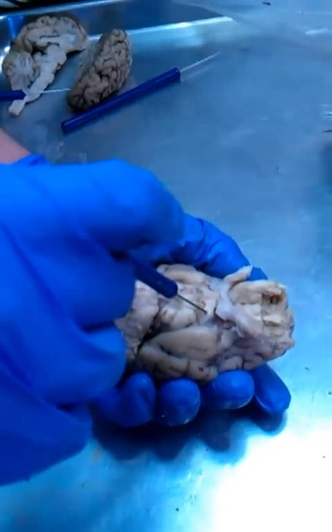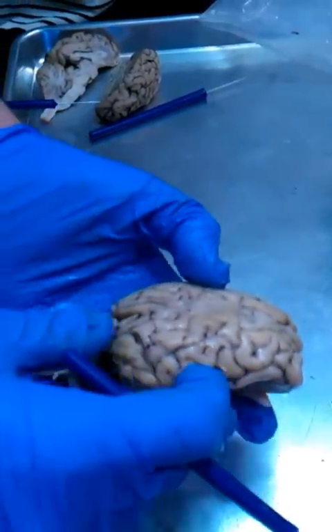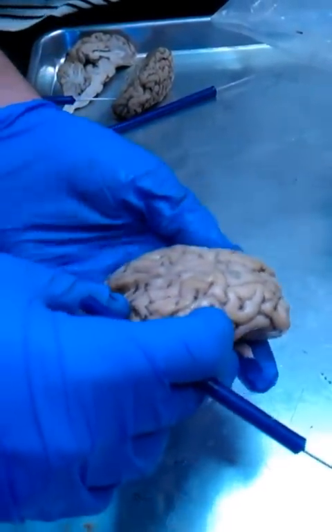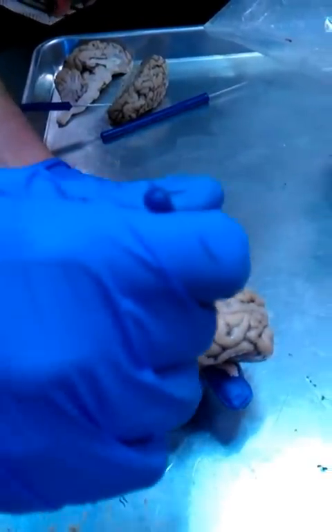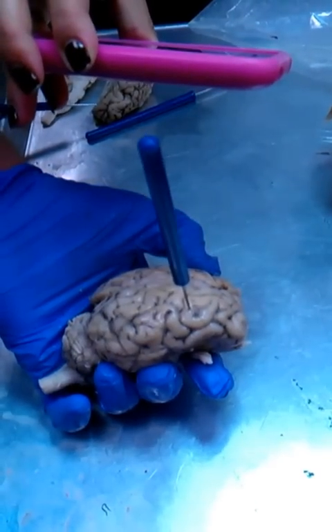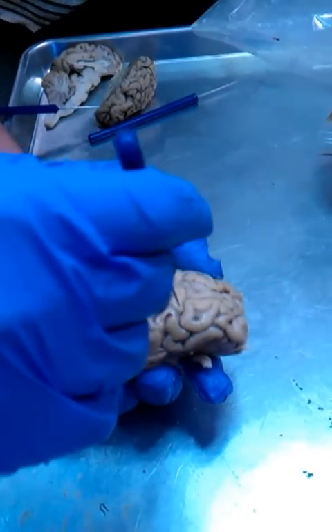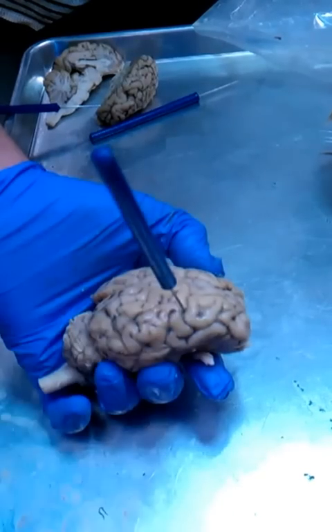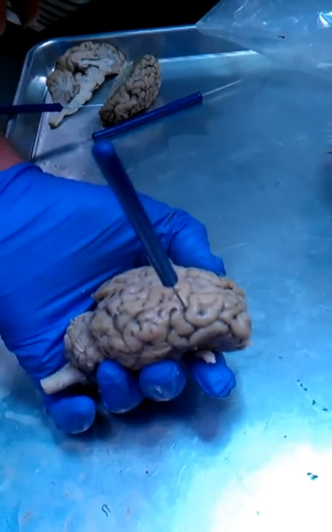Good there? Back on this side, we also have to think about the gyrus versus the sulcus. All of the raised areas, that is a good example, that would be a gyrus. All of the lowered areas or the valleys in between, that right there would be a sulcus.